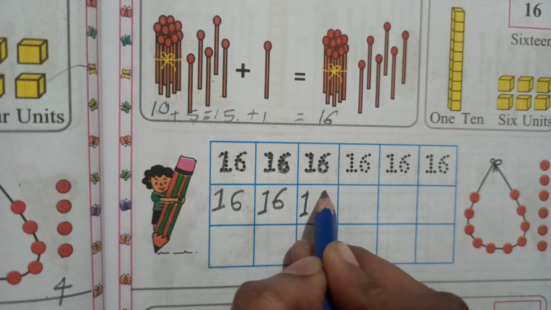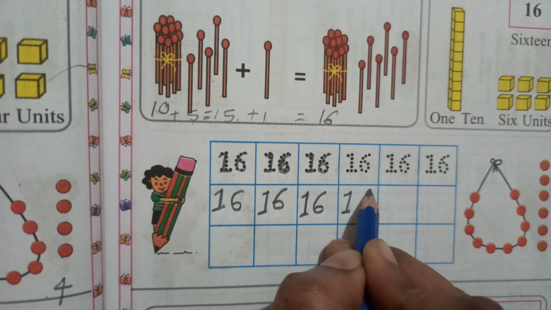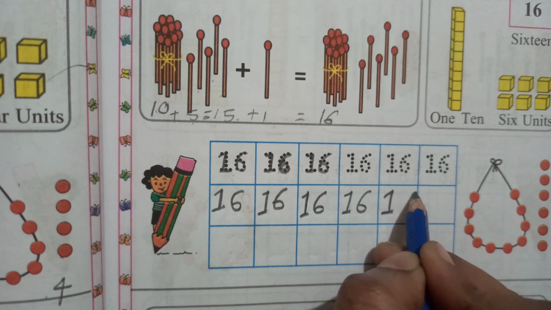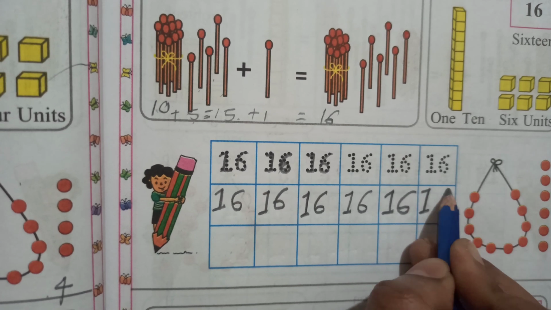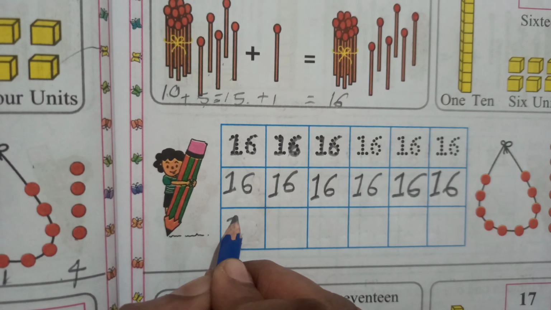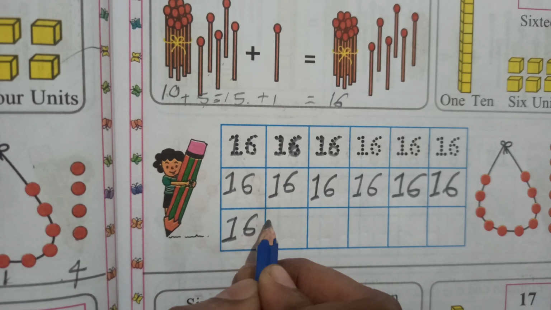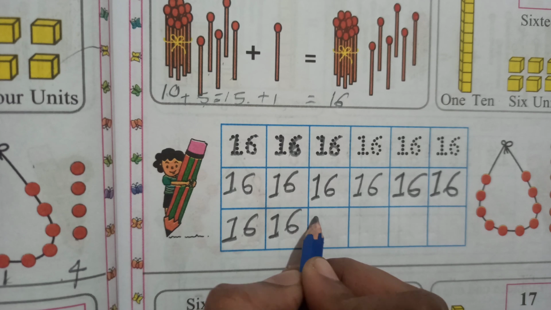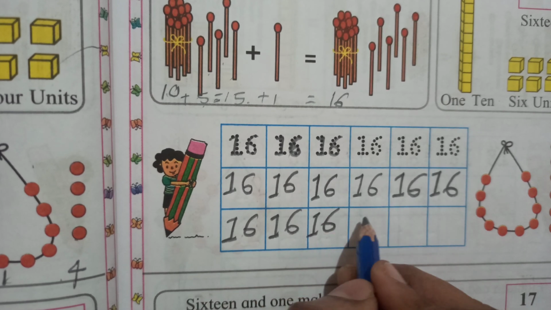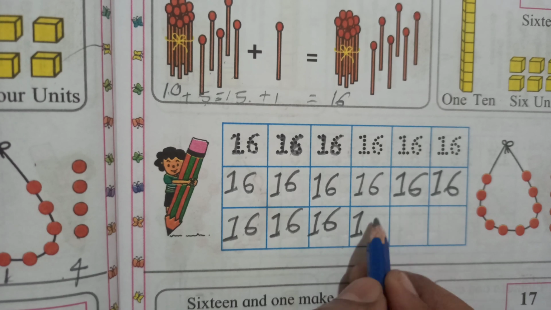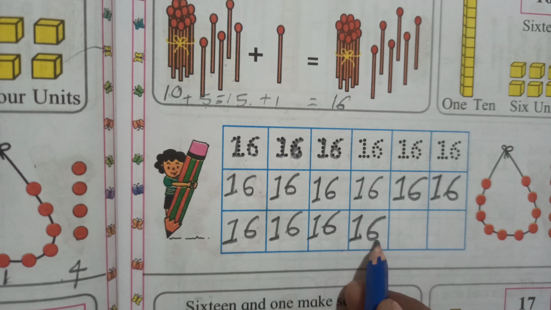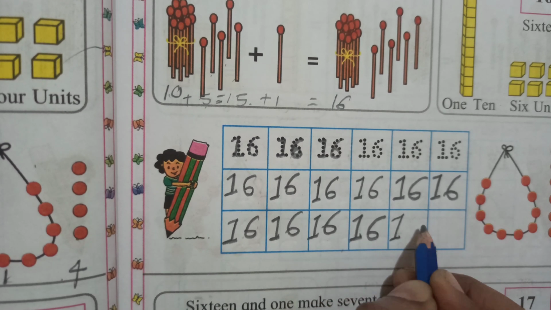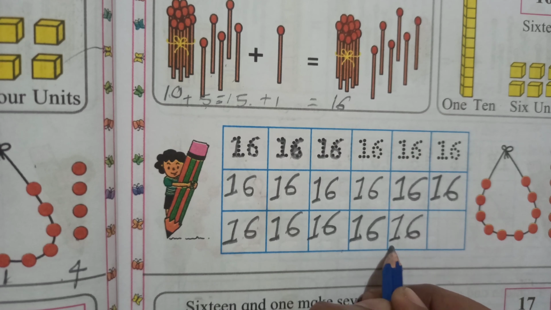Okay, please write down fast. Slanting line, standing line, sleeping line, right side curve and small circle. Write down fast. Who finished? Yes, very good. You can write very fast. Yes. 1, 6, 16. This one 1 means 1 tens and 6 means 6 units. This one number's value place is tens and this one number's value place is units.